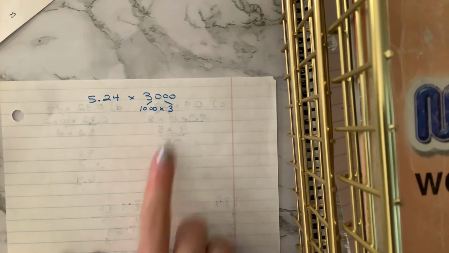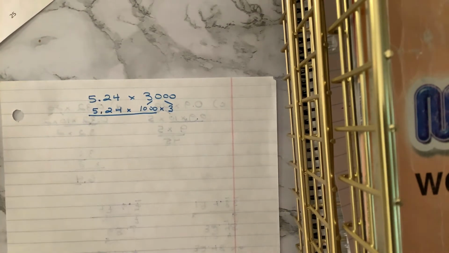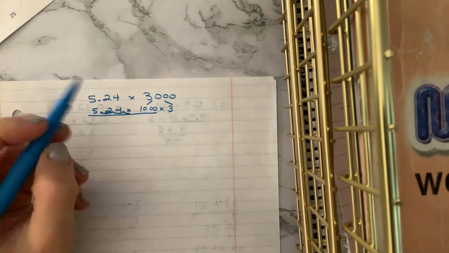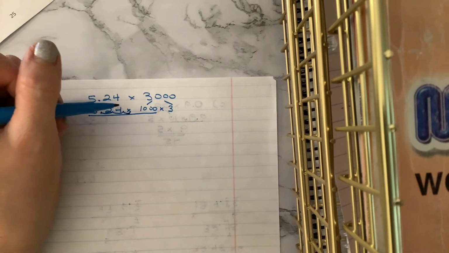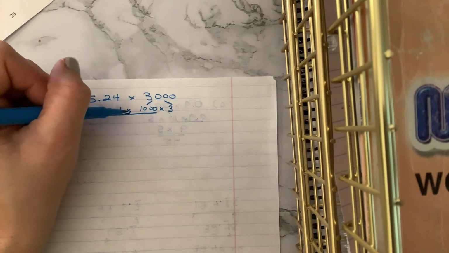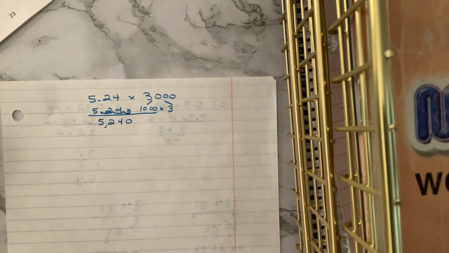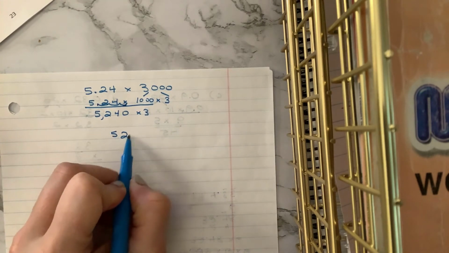So we're still going to break this apart, 1,000 times 3. And then we want to look at this first portion here. So if we're multiplying that by 1,000, that means we need to move that decimal point 3 spaces to the right, okay? So 1, 2, 3. So this is where we have our curveball, right? Because there's nothing here. But remember, if we're moving the decimal point over and there's nothing there, then we fill in that 0. So that means this number is now 5,240 times 3.